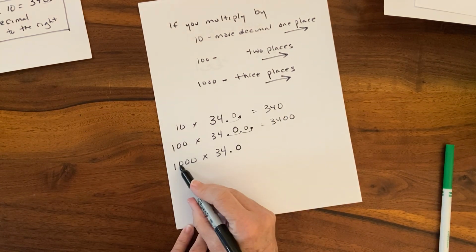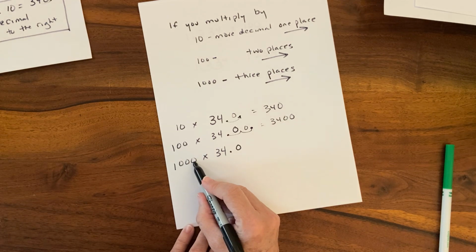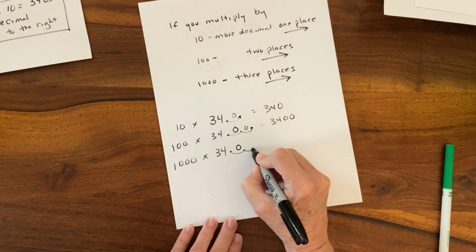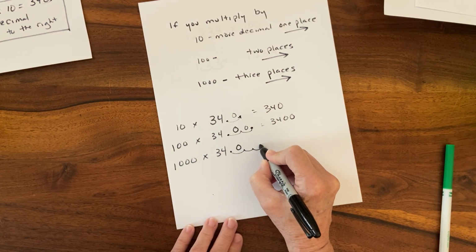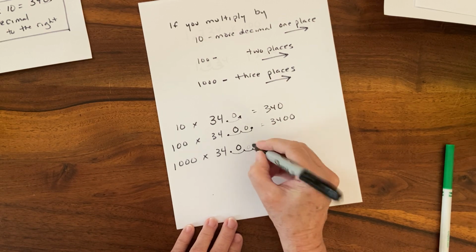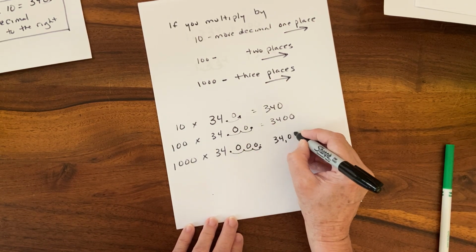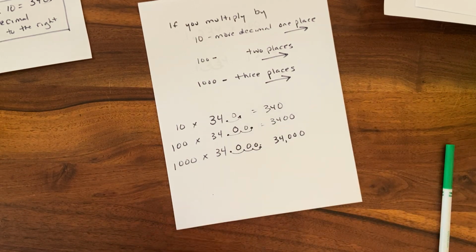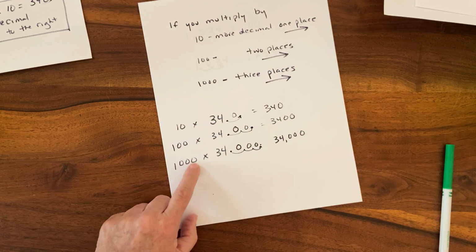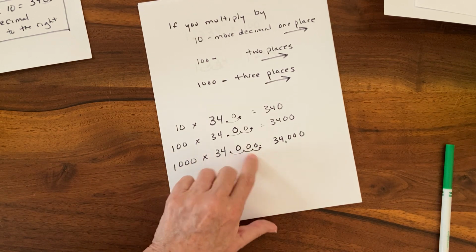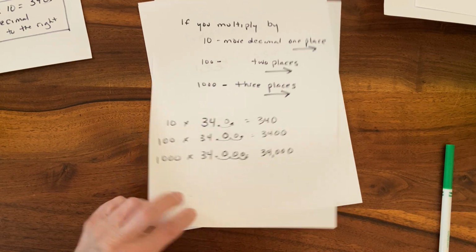And then times 1,000, I've got 1, 2, 3 zeros. So 1, 2, 3. Now my decimal's over here. Fill in those empty holes. And now I've got 34,000. That's pretty easy, isn't it? So however many zeros you have, that's how many places you move your decimal.